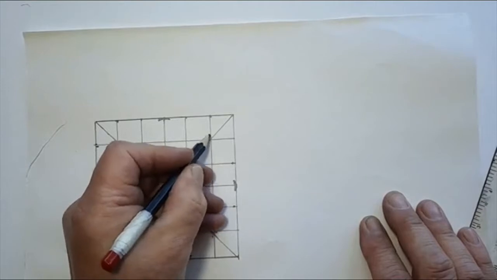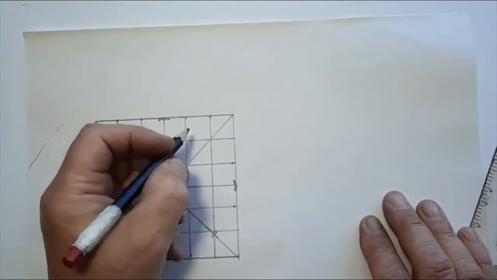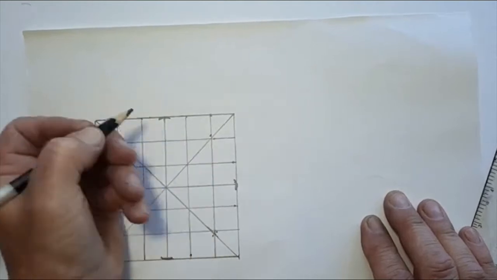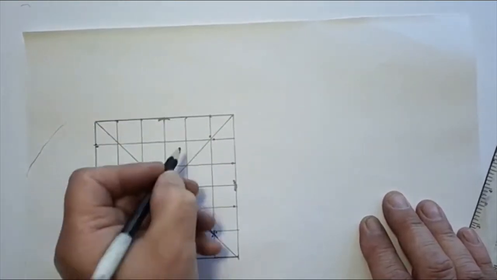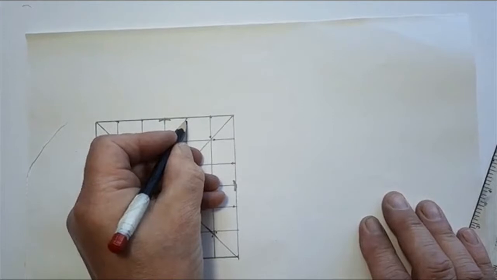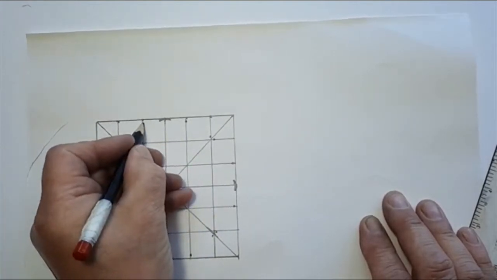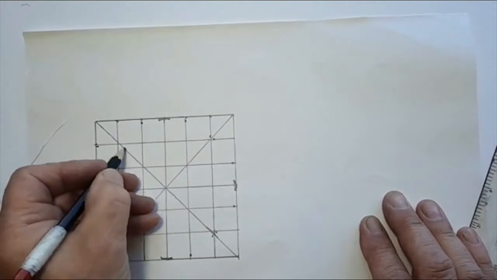Now we come to an intersection one. So what we have is we put a little dot on that line and a little dot just to the side of that. Then this one, we come in a little bit. This one we know is already there. This one, we come in a little bit. This one is an intersection.